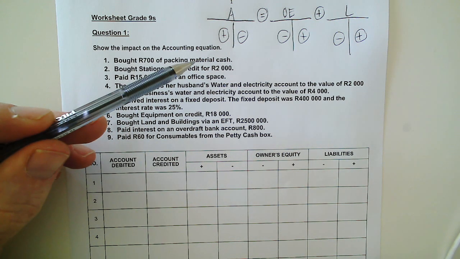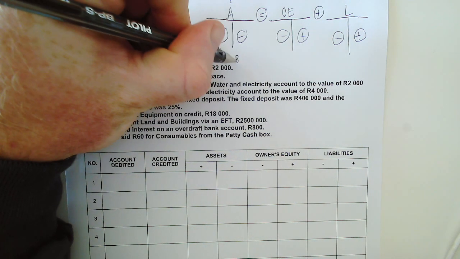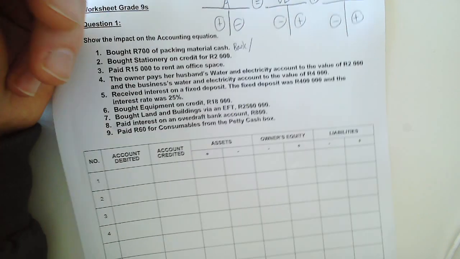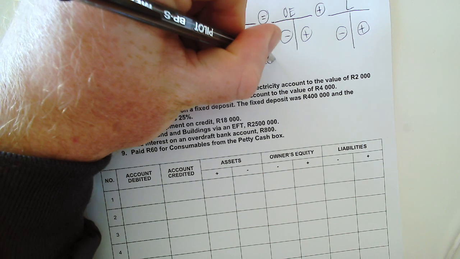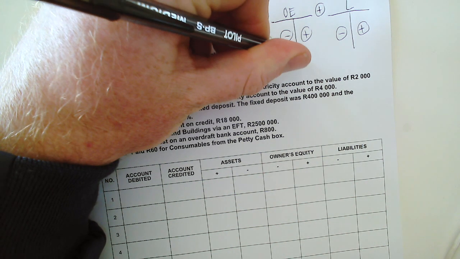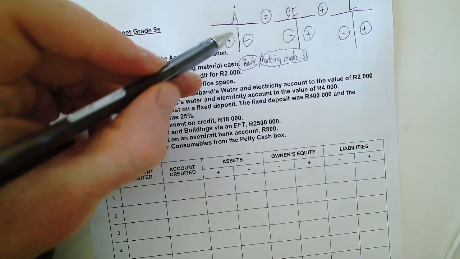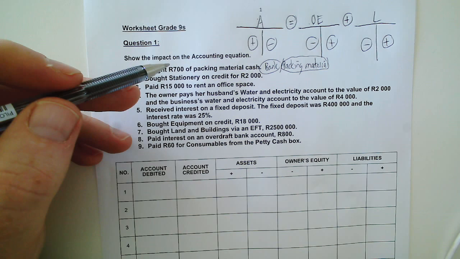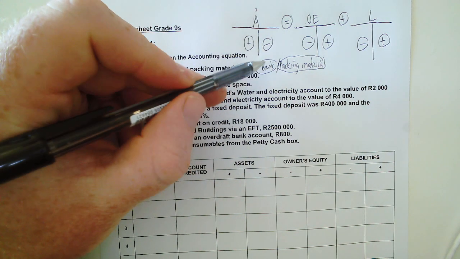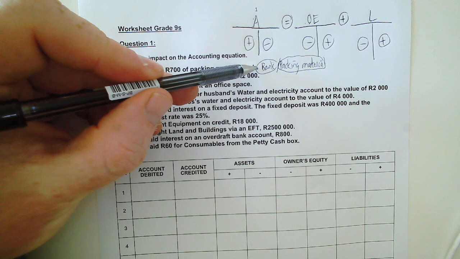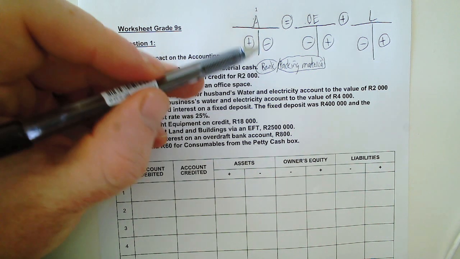Okay, so I bought packing material cash. Now the 2 accounts are therefore the cash account, which is bank, and the other account is packing material. So I'm going to write the packing material. Now I have to classify these 2 accounts under assets, owner's equity or liabilities, depending on what it is. Okay, bank, normally in your case, where we're doing grade 9 work, bank will be an asset.